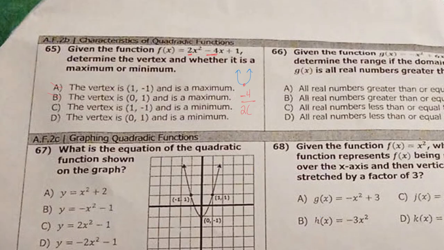So we're going to say 4 over 2 times 2. 4 over 4, which is 1. That is the x value of our vertex. We have just figured out our vertex and we don't have to do anything else. Only one of those leftovers has an x value of positive 1. What is that? There we go. That's our answer.